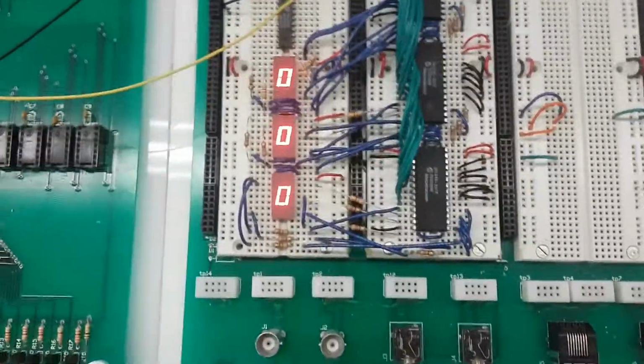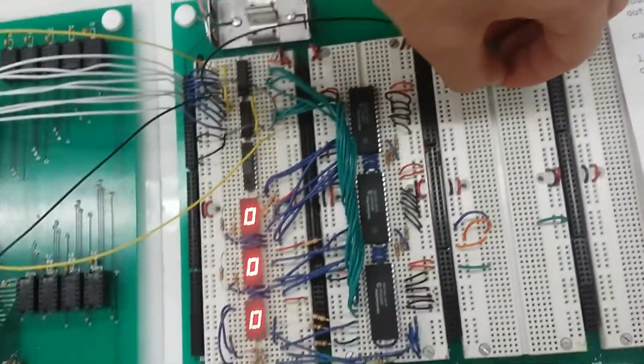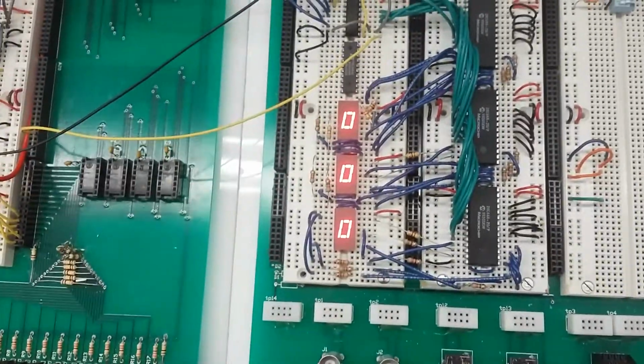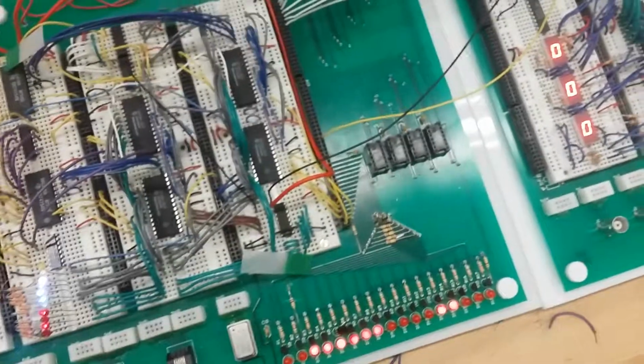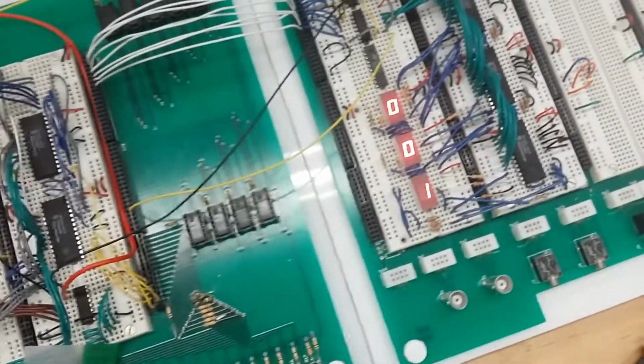So let me just step through this program really quick. We're running at around 2 hertz, and then right here when I flip this to the right, the reset line is disabled. So it's going to run a little slow. We can see here it's stepping through the states. I can speed it up a little bit. So now I'm going to run it at around 5 hertz.